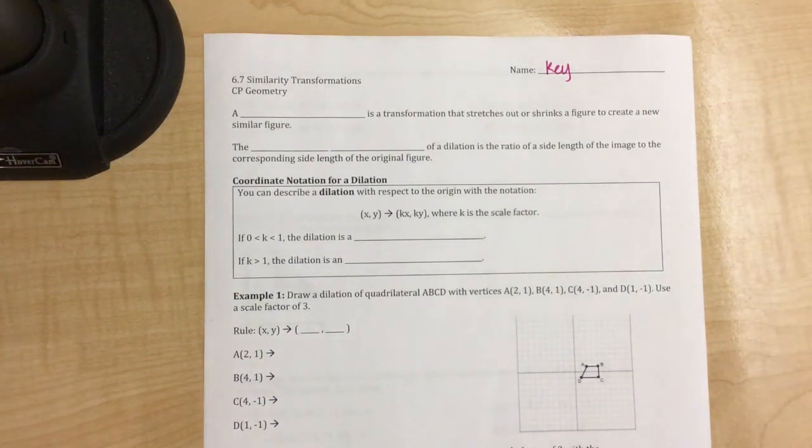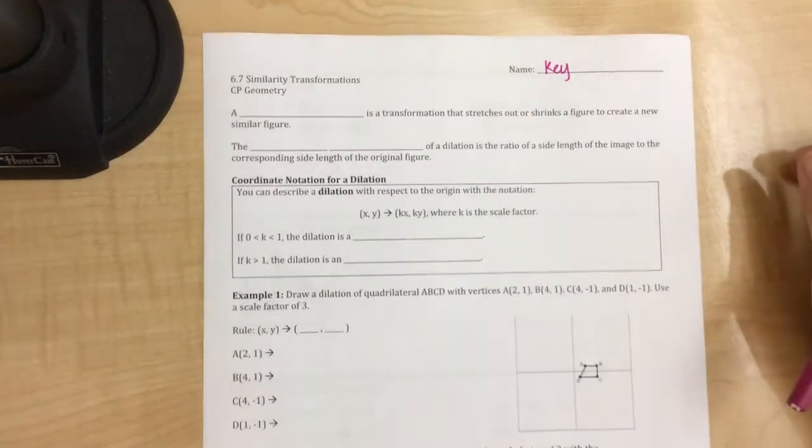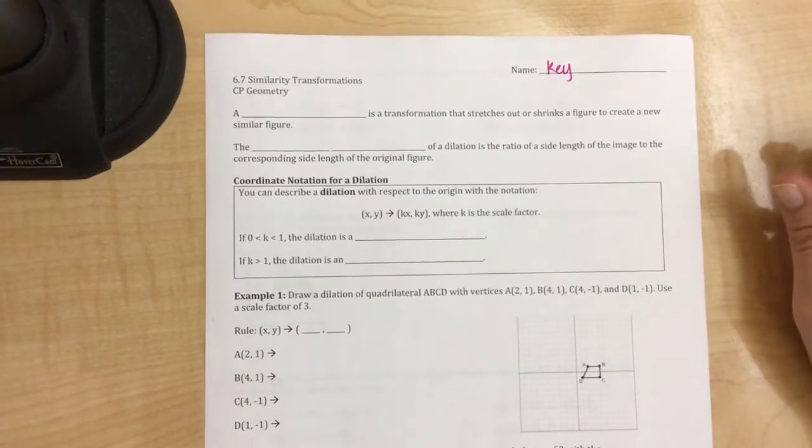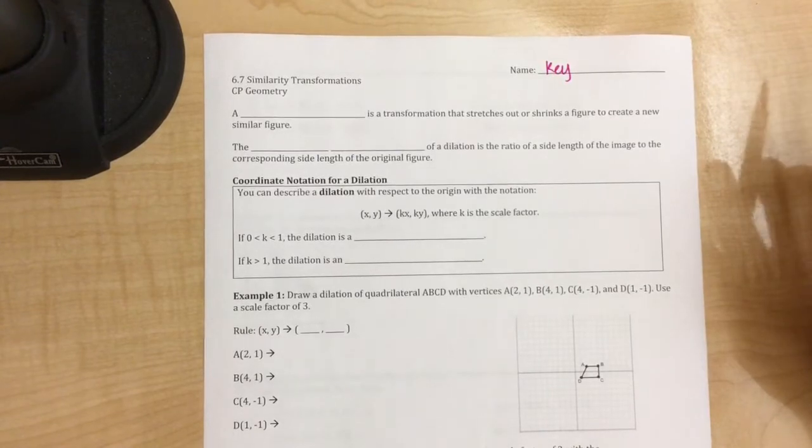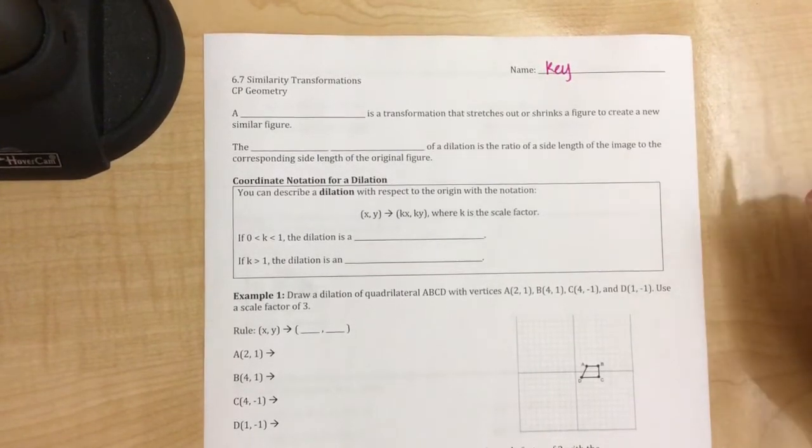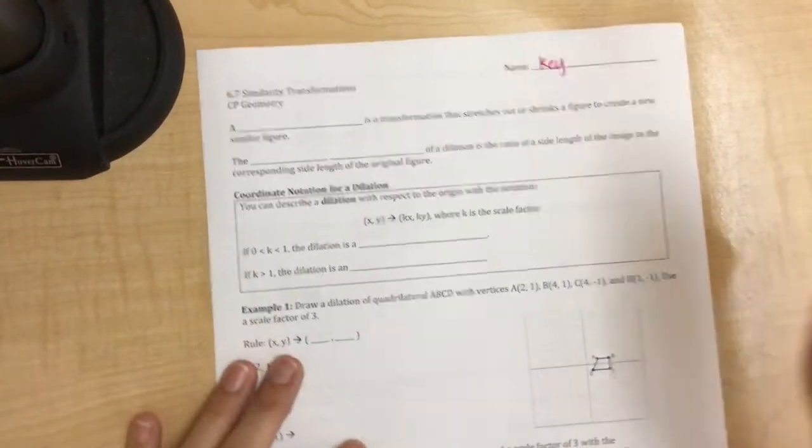All right, we've officially reached our last section of chapter 6, and I mentioned back in chapter 4 that we'd be coming back to another type of transformation. This time, instead of producing congruent figures like translations, reflections, and rotations, it's going to produce similar figures. So what we're going to talk about today is a dilation.